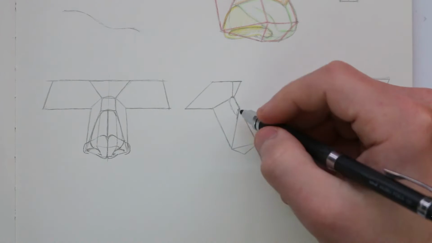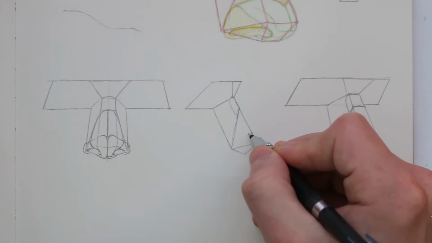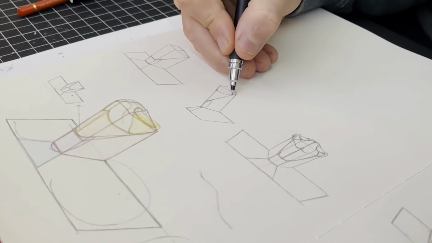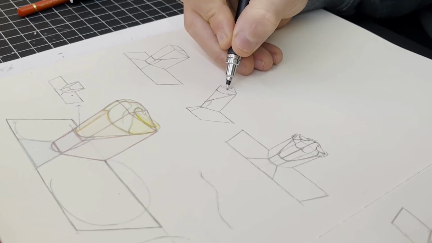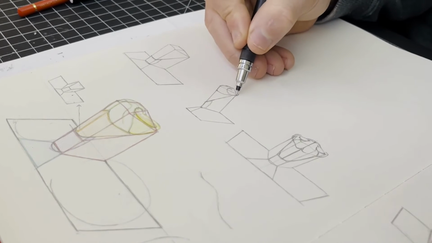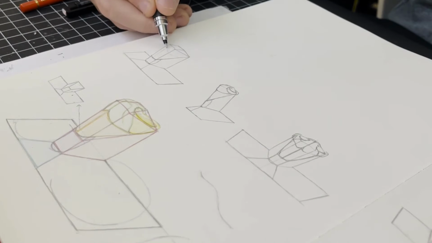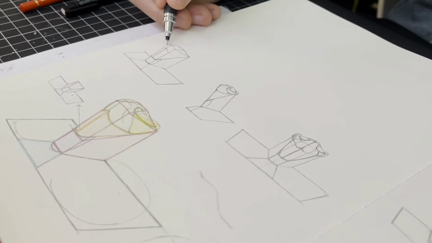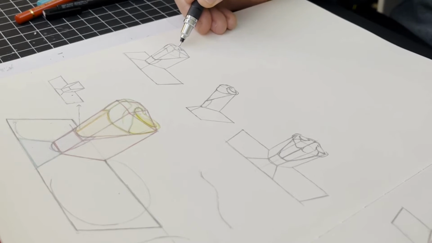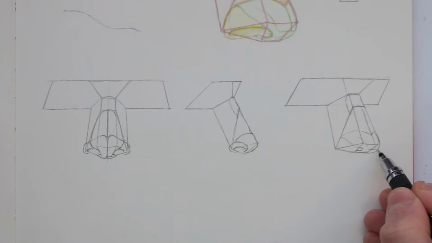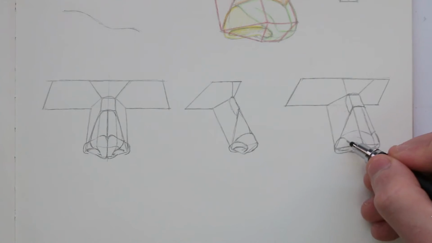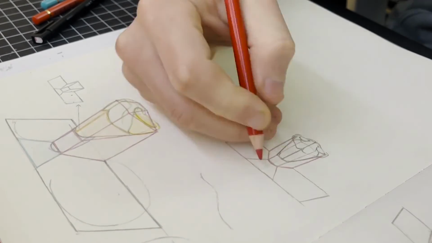Now I'll also do the same on the side and 3/4 view. I'll also outline the box in red so that it's clear to see.